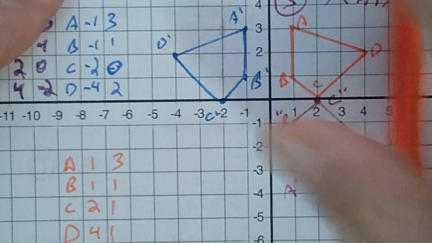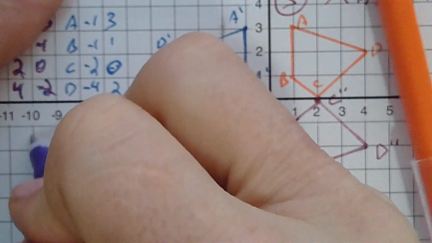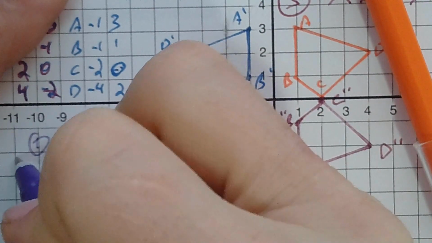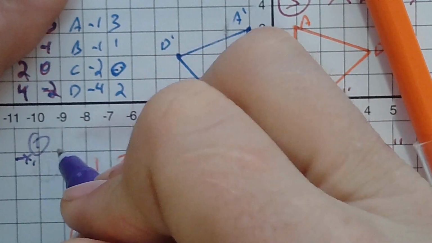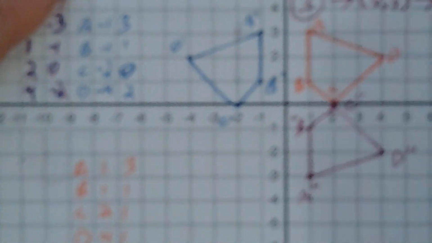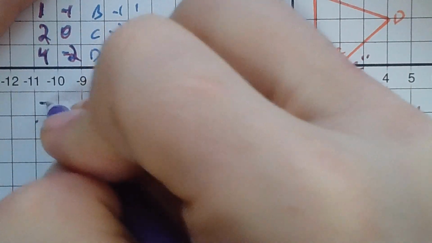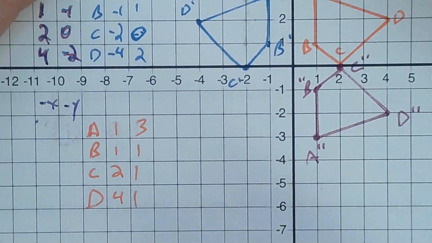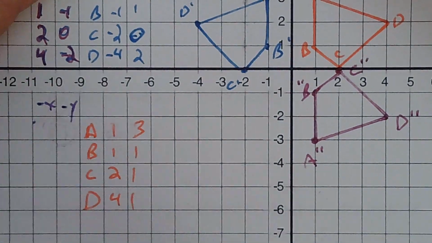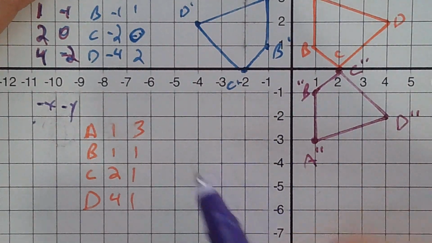Okay, and then our transformation points would be negative x, negative y. Everything's going to turn negative, which makes sense because it would end up in this quadrant.